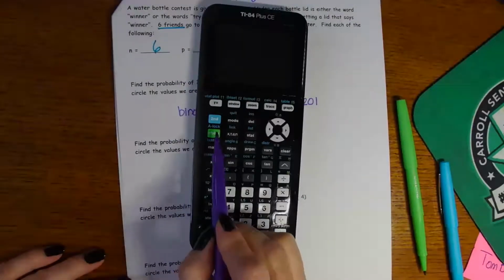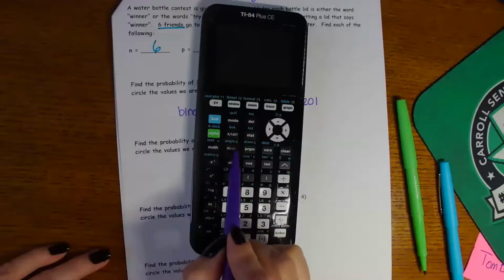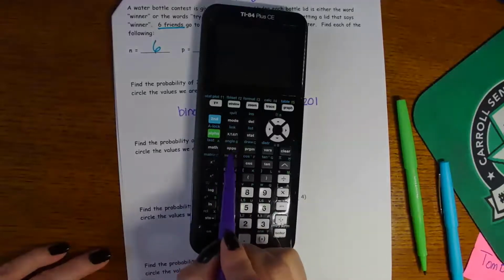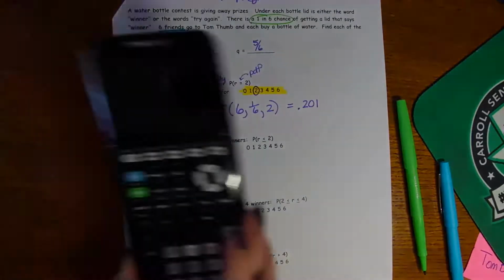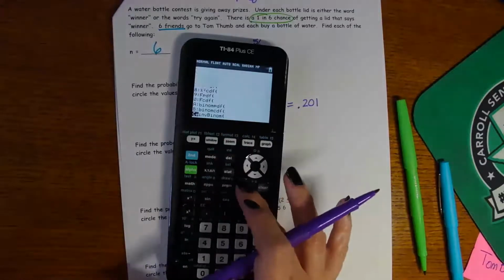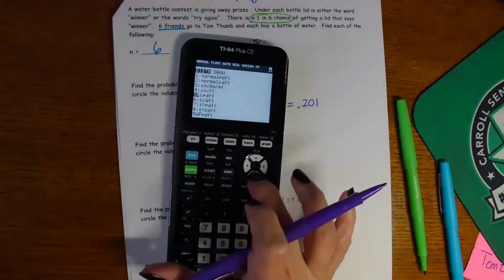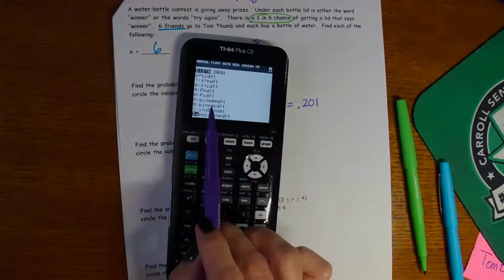It's the A key, alpha, basically alpha A or alpha math. If you want B, it's alpha apps. It's just the quick way to pick the letters A or B. So here's vars, second vars, and you can scroll down and you'll see binompdf.